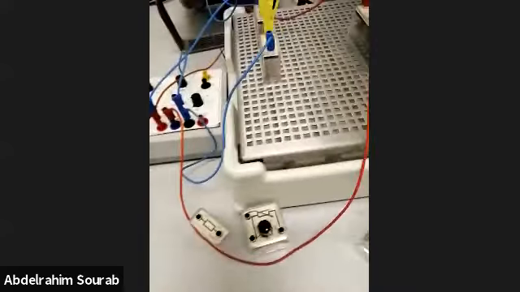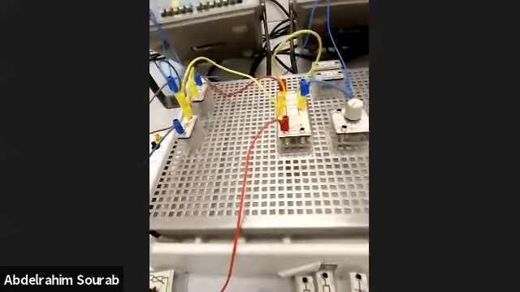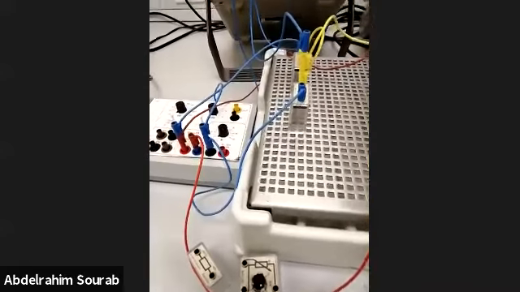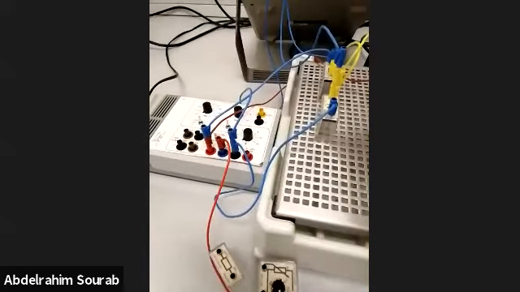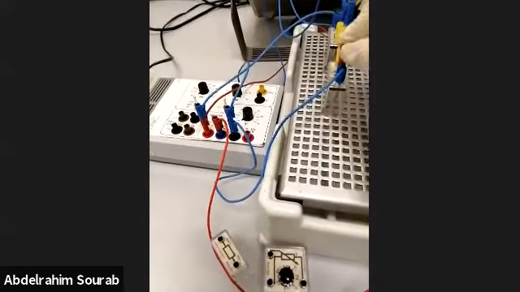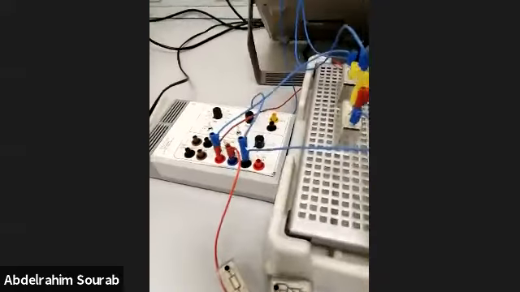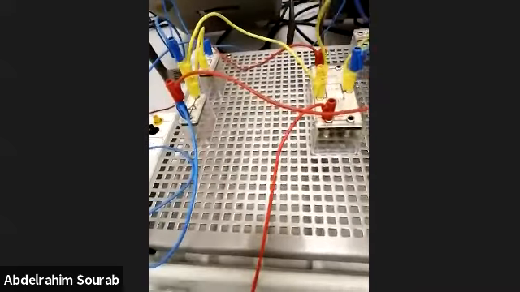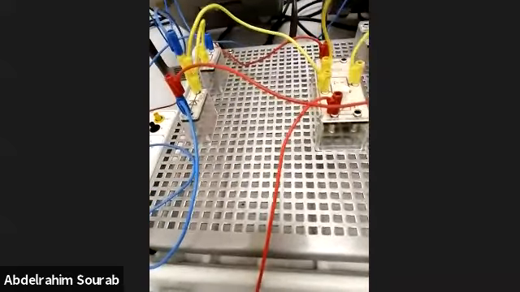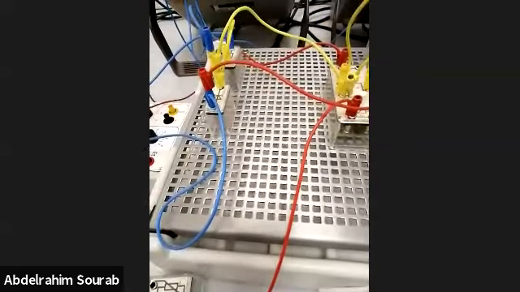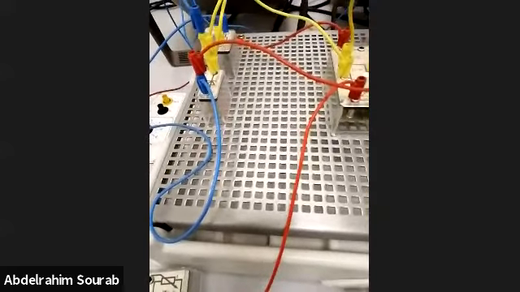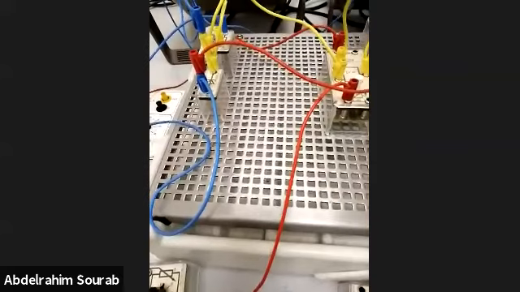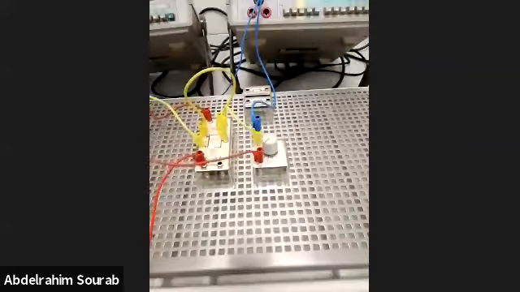Okay, so the nearest ground, I will take from here to the nearest ground. It is here. You see, this is grounded. Then from here we'll connect this to here. And we will take the output from here.